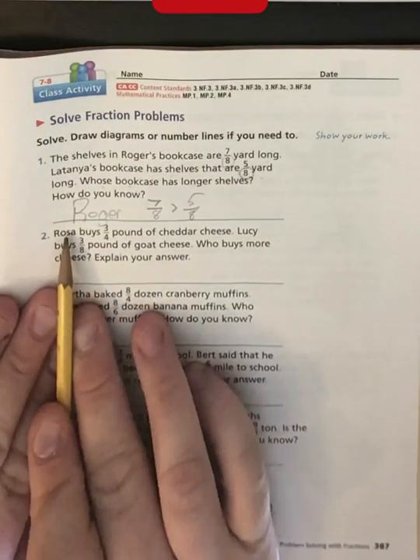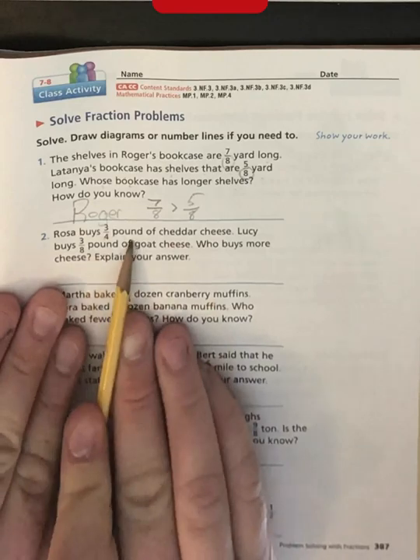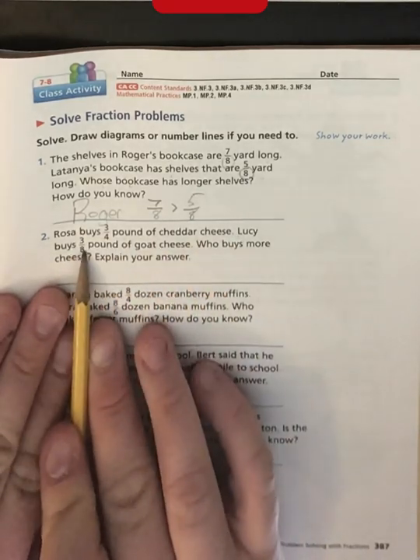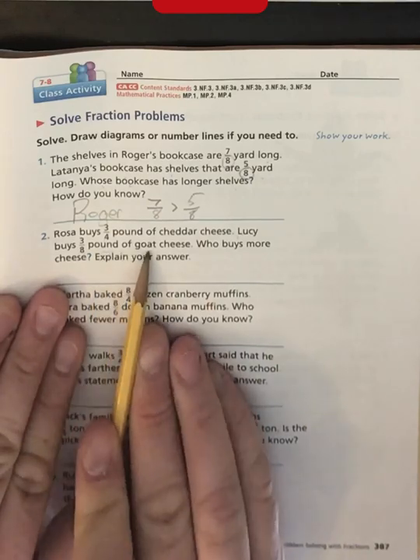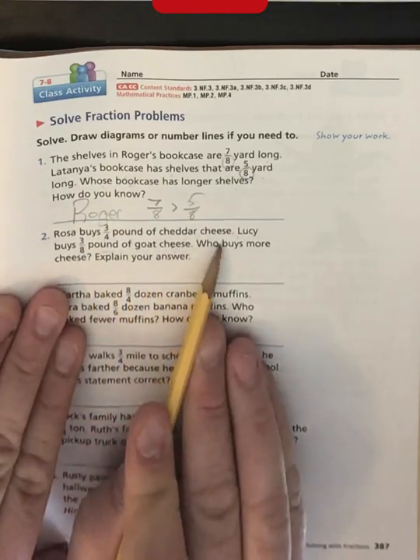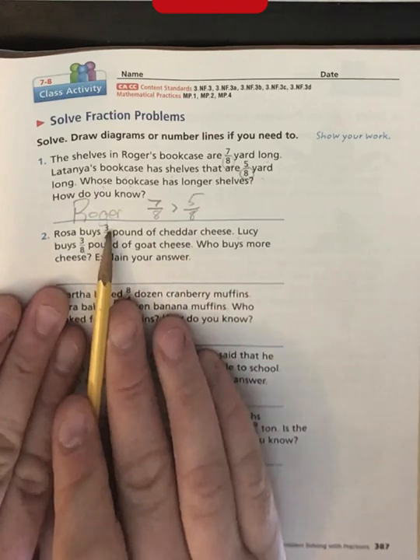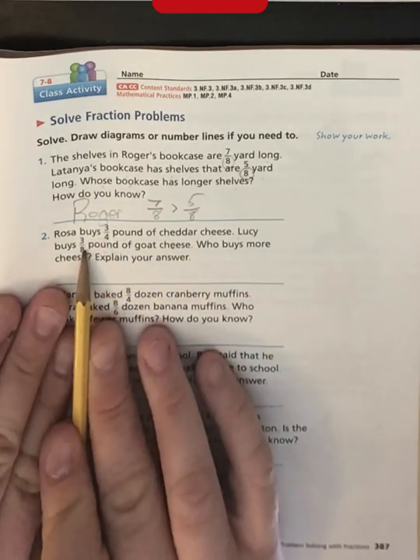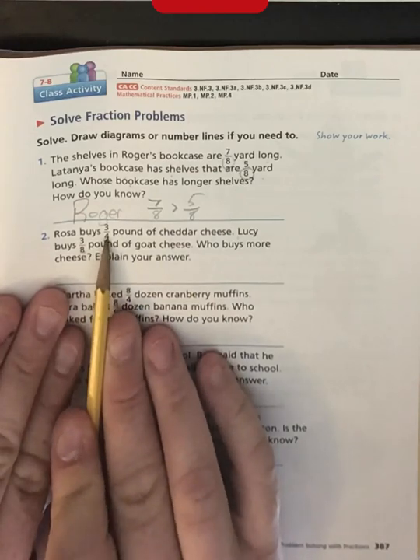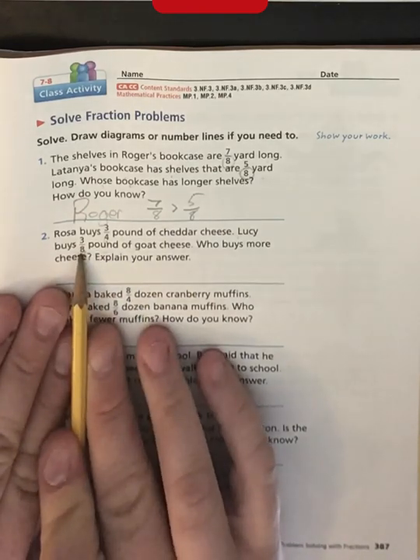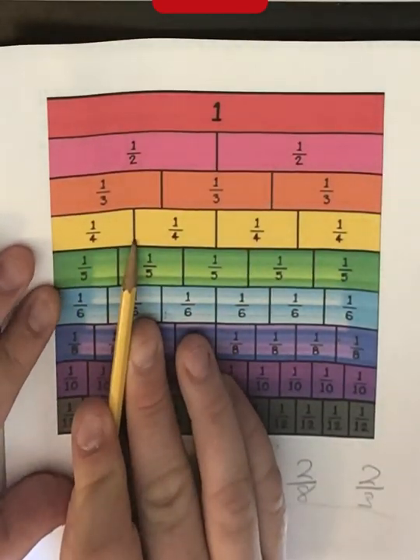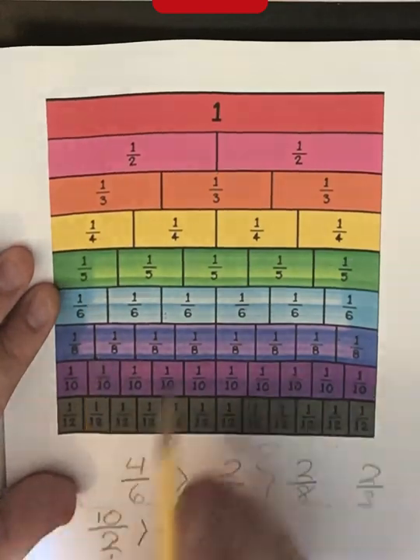Look at the second one. Rosa buys 3/4 of a pound of cheddar cheese. Lucy buys 3/8 pound of goat cheese. Who buys more cheese? Okay, so now the numerators are the same, so we have to ask ourselves, which pieces are bigger? Are 4ths bigger or are 8ths bigger? Let's check it out. Let's see, 4ths are that big and 8ths are that big.